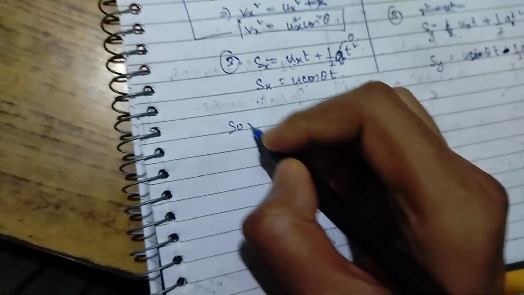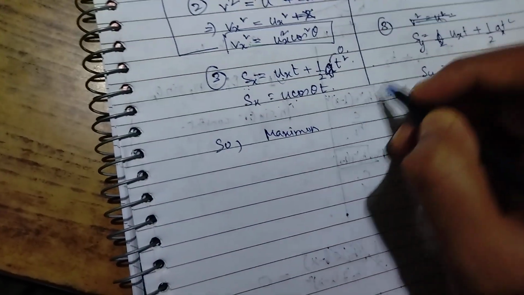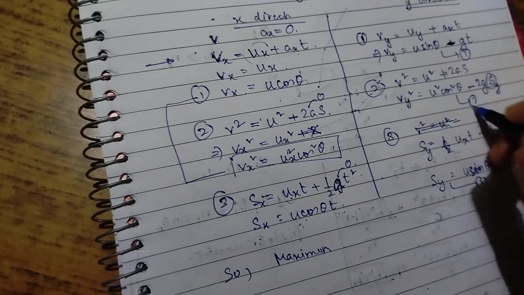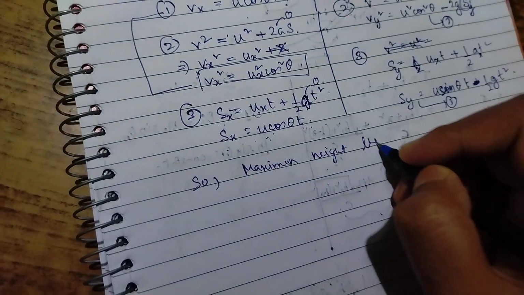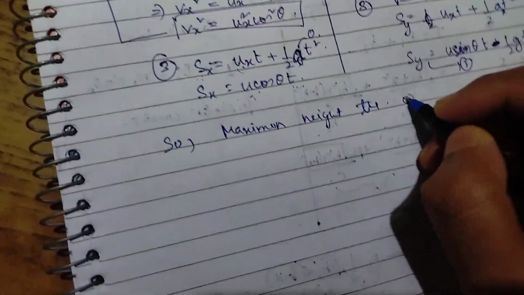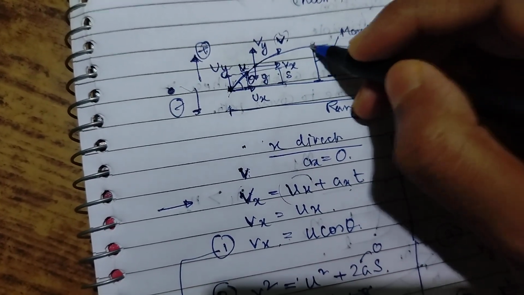so we will now find out the maximum height the ball or the object can reach. Like this is the maximum height here in the middle, you can see.